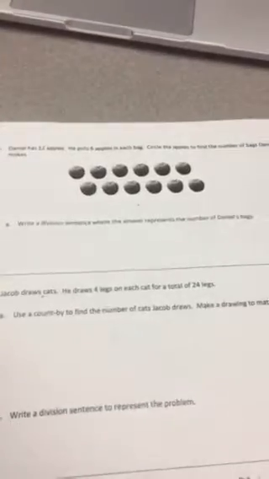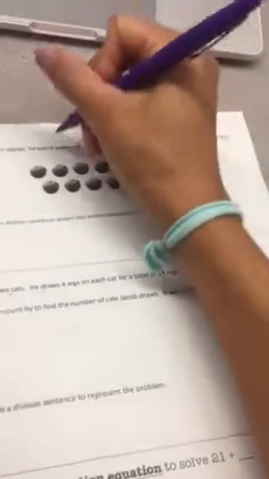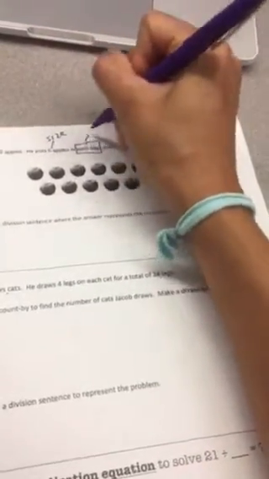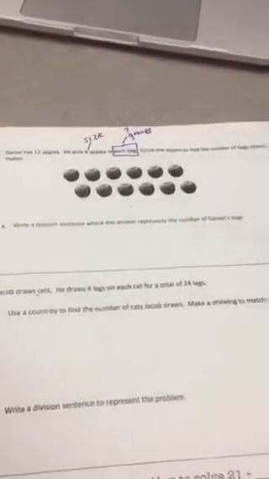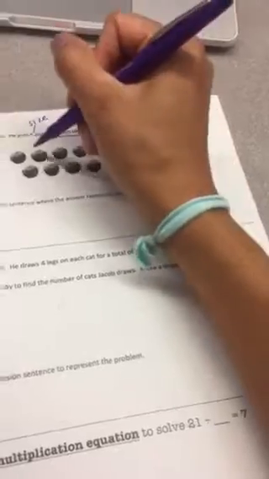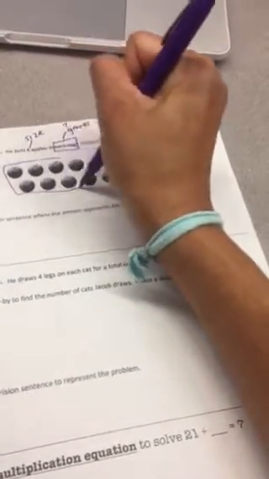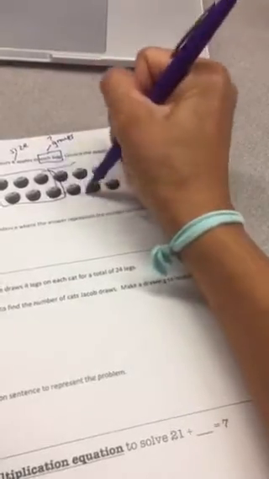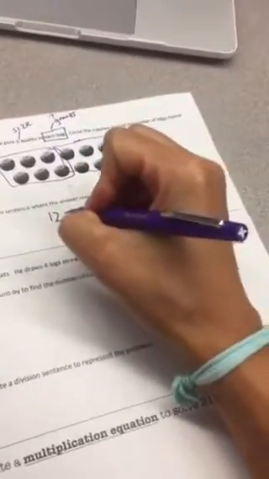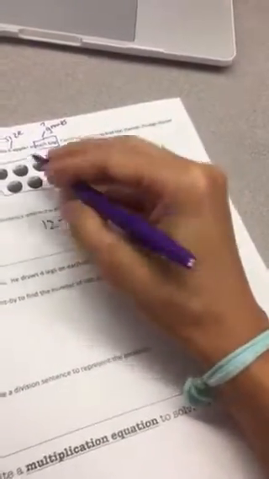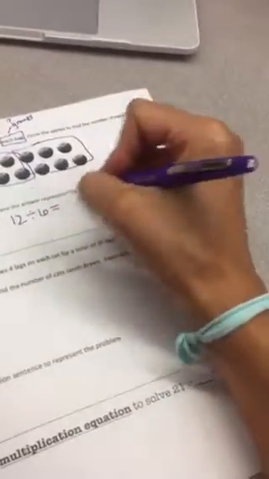On the back, it says Daniel has 12 apples. He puts 6 apples in each bag. This is telling me the size. This is telling me my groups. And I'm going to put a question mark because we don't know how many bags he needs. Circle the apples to find the number of bags Daniel makes. So I'm going to circle 1, 2, 3, 4, 5, 6. And I find out that he needs 2 bags. I started with a total of 12. I divided by 6, or put 6 in each bag, and my answer represents the number of bags, which is 2.